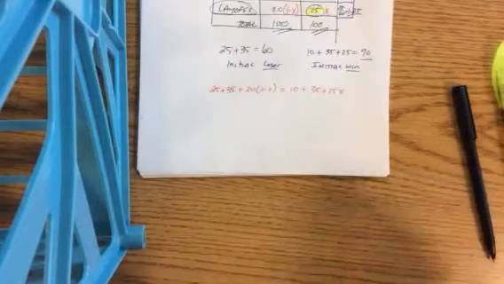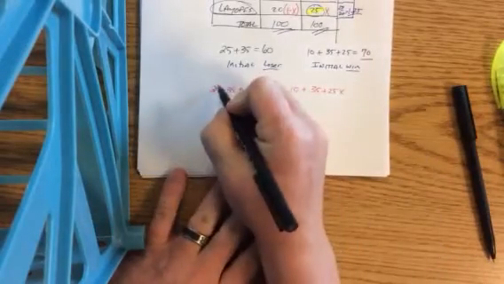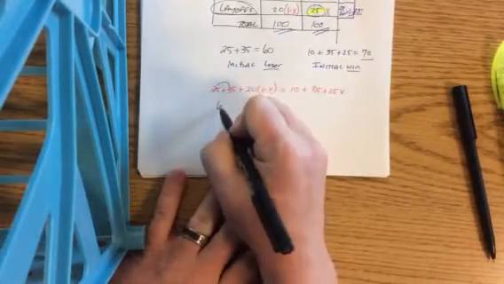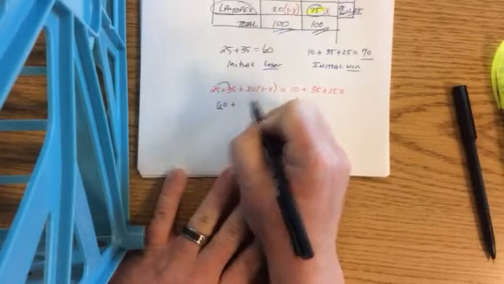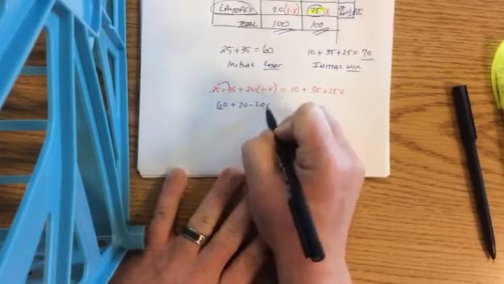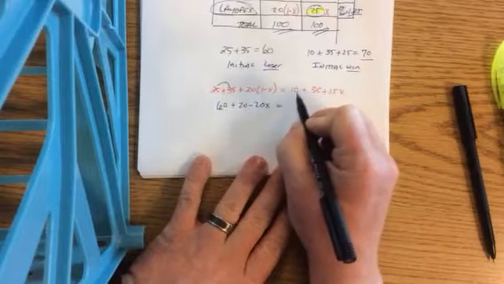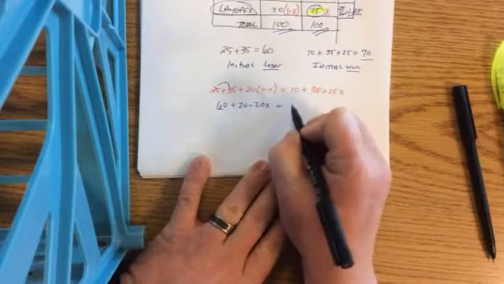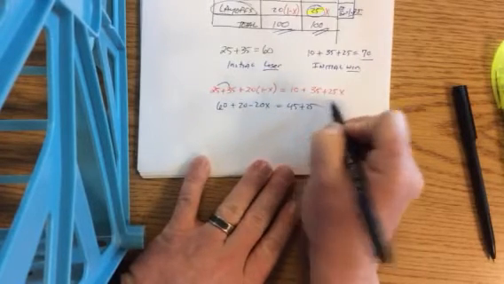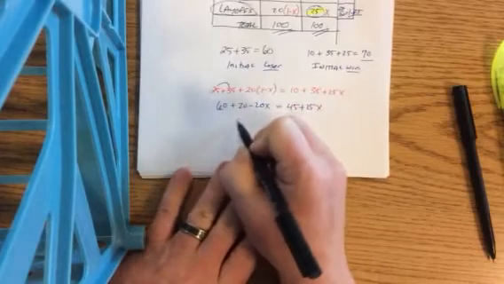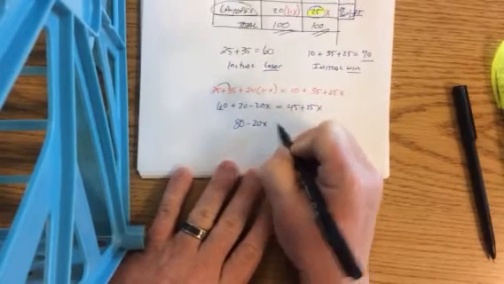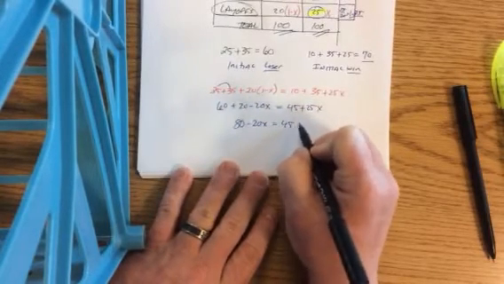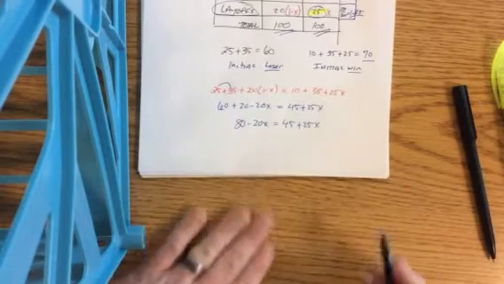Then this comes down into the actual mathematics of it all. 25 and 35, that's 60, plus 20 minus 20X equals 10 and 35 makes 45, plus 25X. Put those two together, we get 80 minus 20X equals 45 plus 25X.